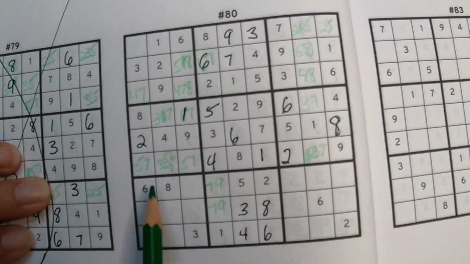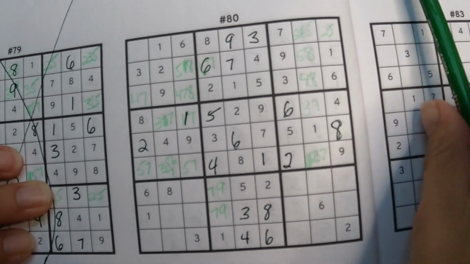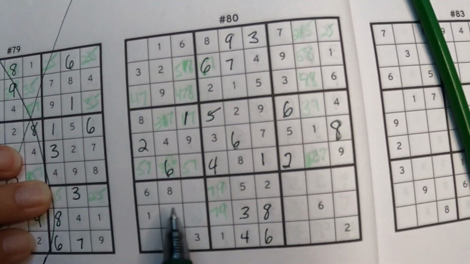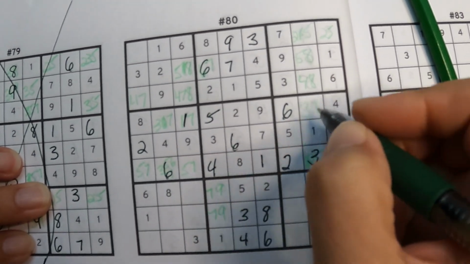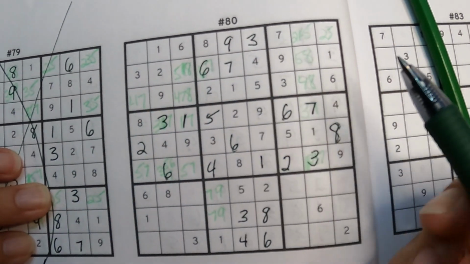So if we look back here, this is the only box in that row that our 6 can be in. So that's our 6. And then this is the only box our 3 can be in. So that 3 makes this our 7 and 3.